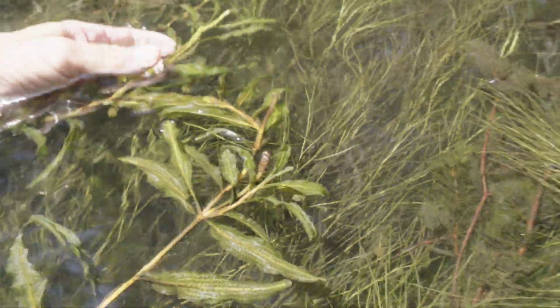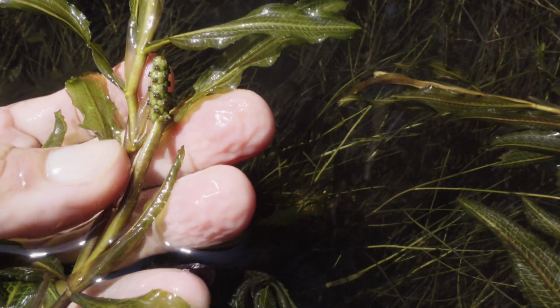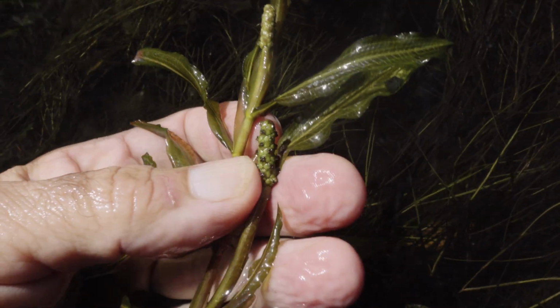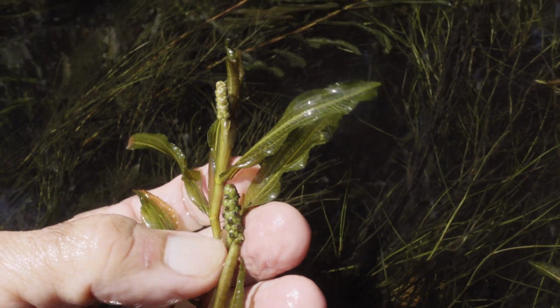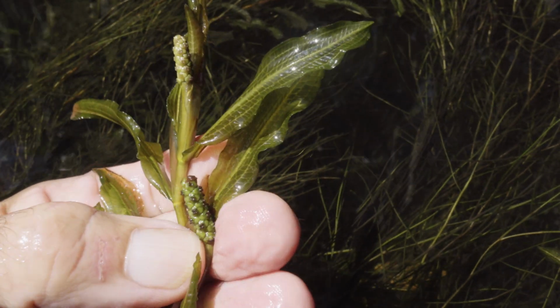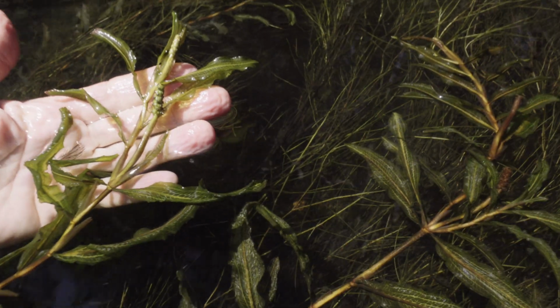What we see here, it's starting to flower. The genus Potamogeton makes these types of flowers, and you can see here it's starting to release the fruits. The fruits are these carpels, which then swim and find new places where they can grow.